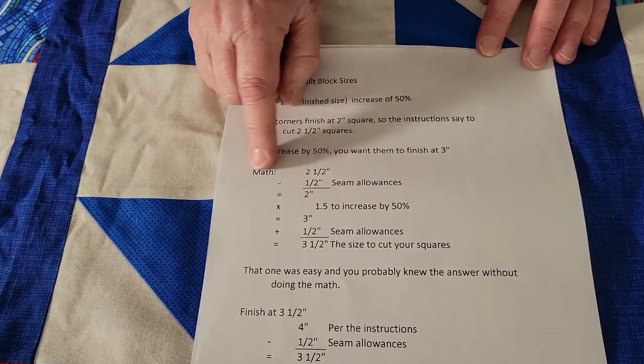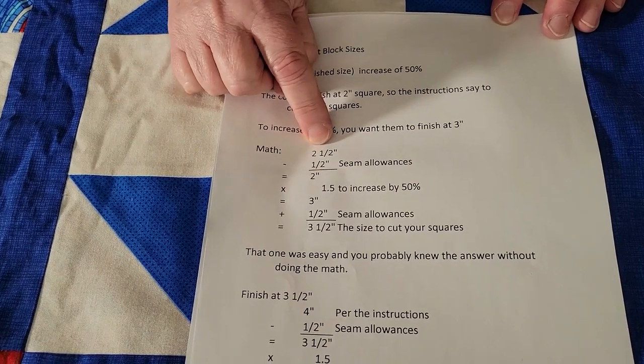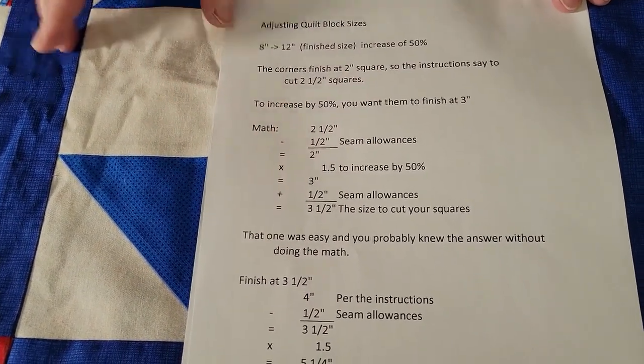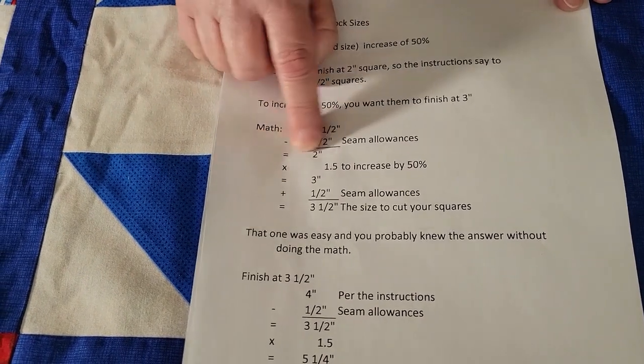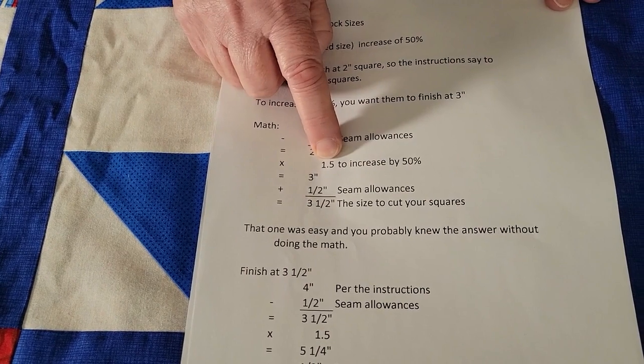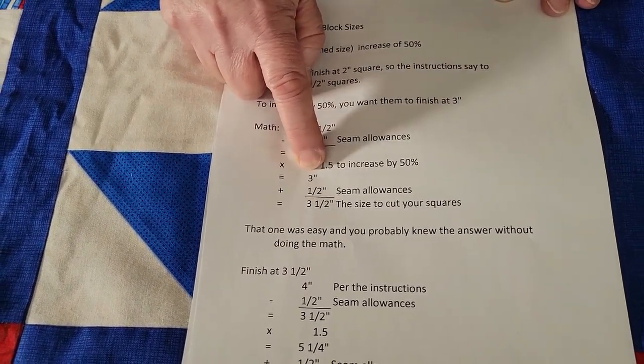So to increase those by 50%, here's the math. You start out with 2.5, subtract your seam allowance, so it's 1/4 inch on either side, so a 1/2 inch, which gives you the 2 inches. Then multiply times 1.5 to increase by 50%, and that gives you 3 inches.